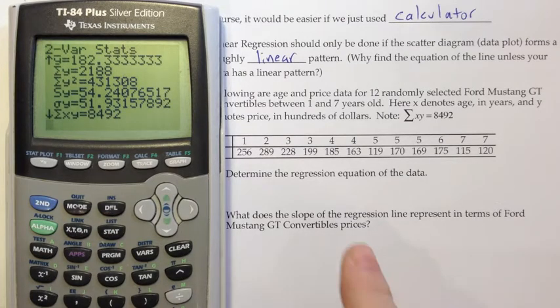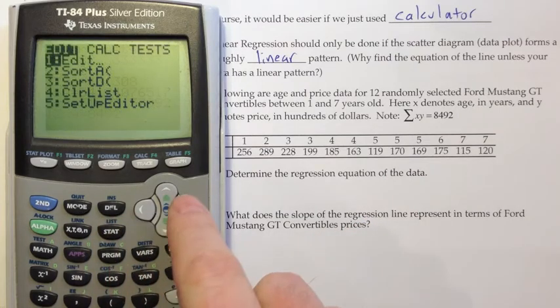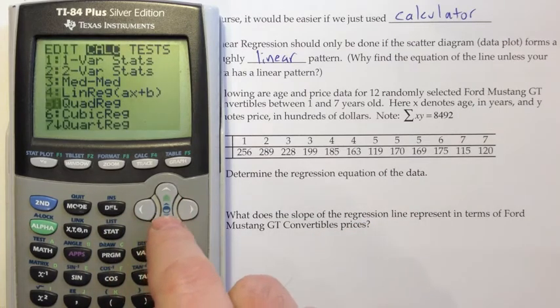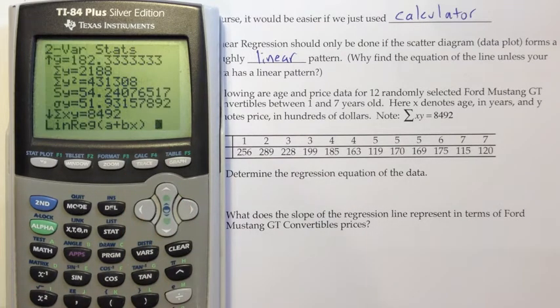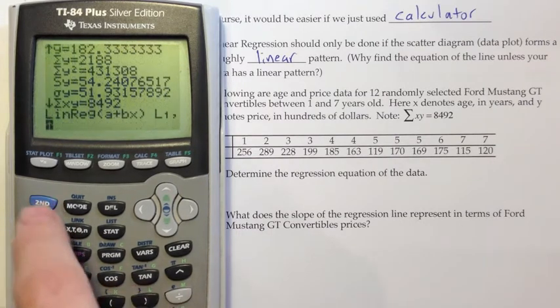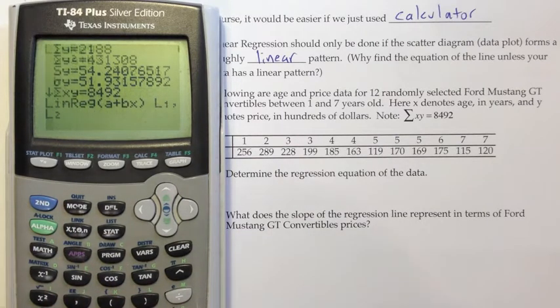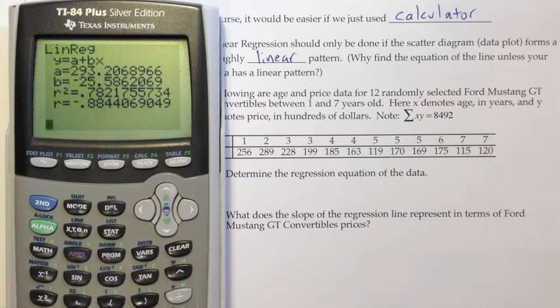So now that I trust the data, I'm going to go ahead and do the linear regression. So I'll do Stat and Calc, and I'm going to go down to number 8, which is that linear regression in the format we use for statistics where the slope is second. And I'm going to tell it where my data values are, which are L1 and L2. And when I press Enter, it's going to give me the equation.